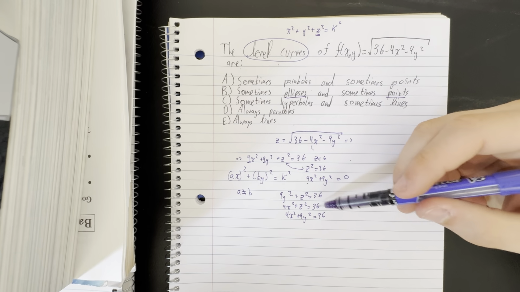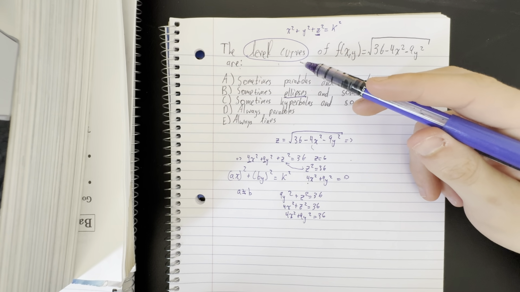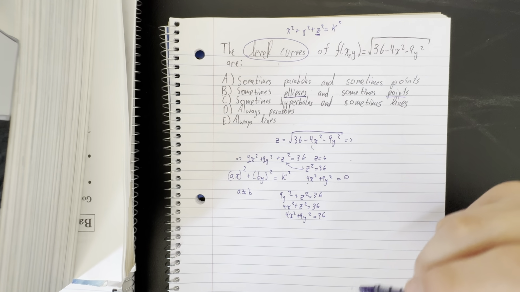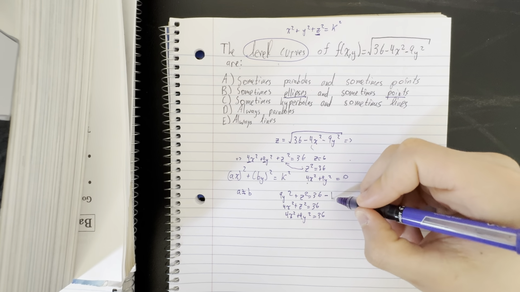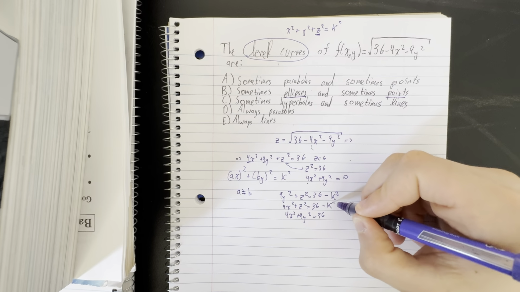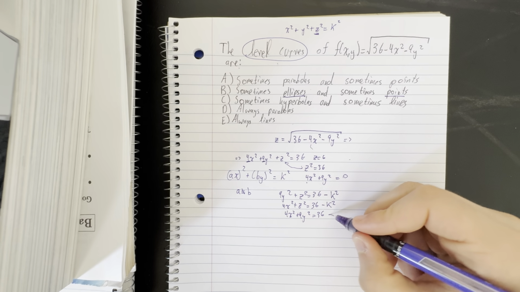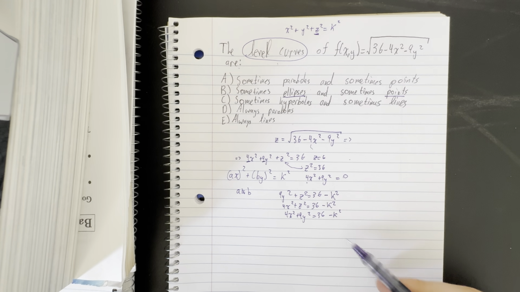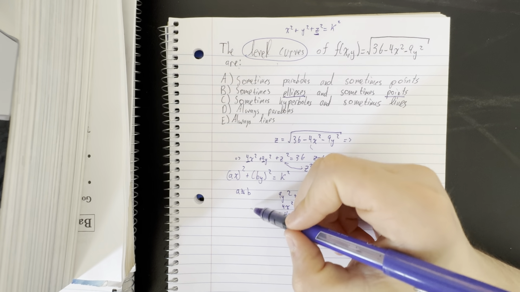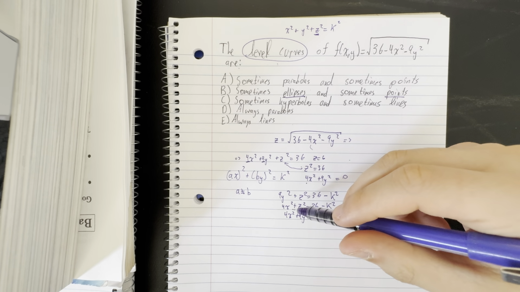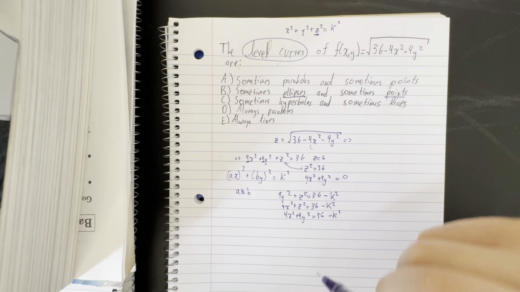And I know these are traces, and the question wants level curves, but we can do that here because this is just minus some constant squared. If we didn't treat it as 0, but a constant being squared, you just have that. And all that's doing is it's going to change how big the ellipses are respective to each of those axes.